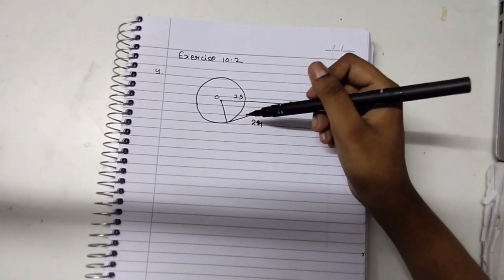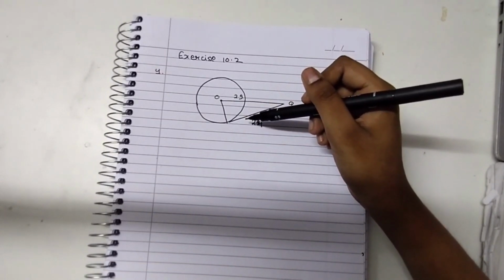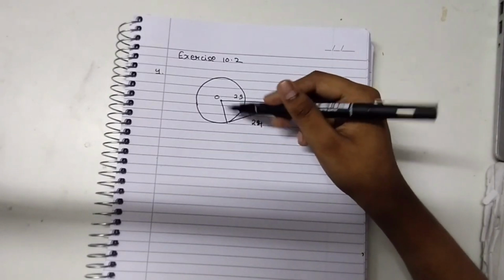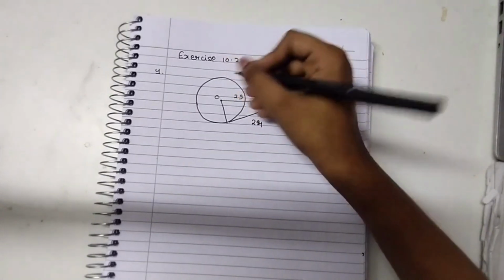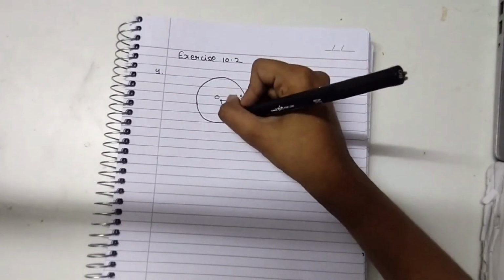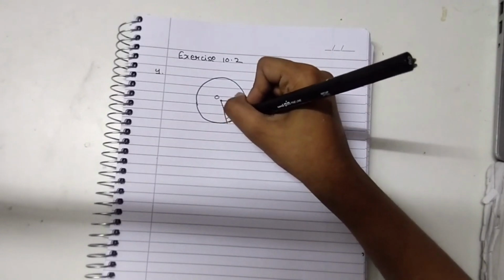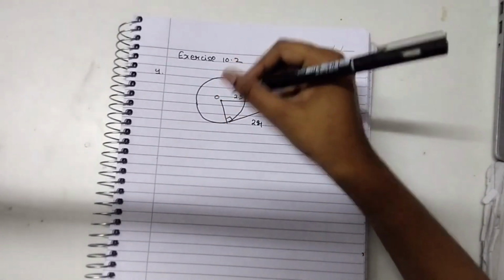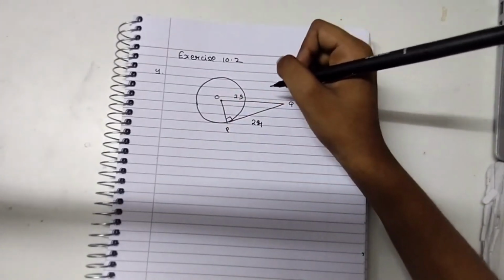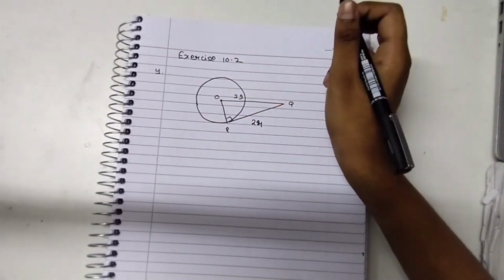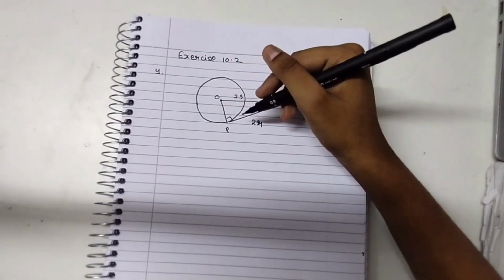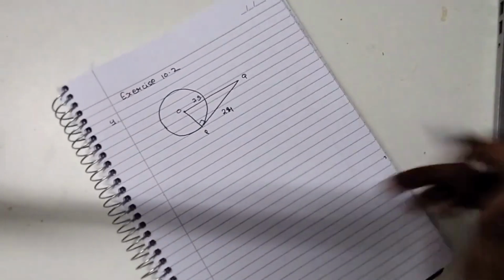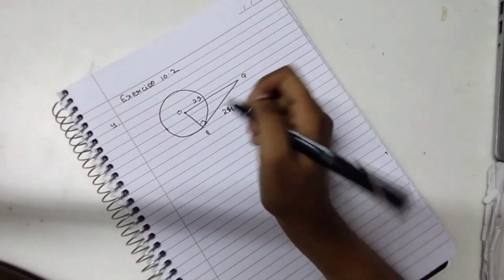We know that any line drawn from the point of contact of the tangent to the center of the circle is perpendicular to the tangent. So that means this angle equals 90 degrees. So that means PQOP is a right angle triangle. And in order to find one of the unknown sides in a right angle triangle, we need to use the Pythagoras theorem. So here, this would be the hypotenuse.